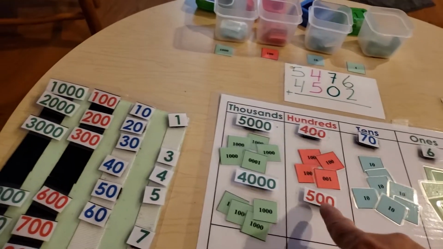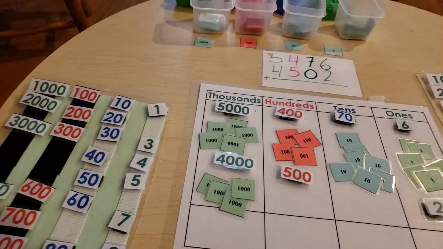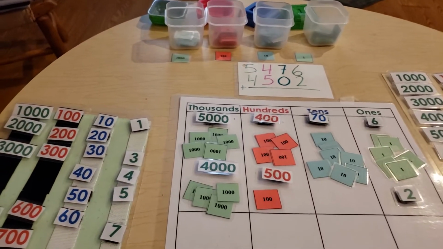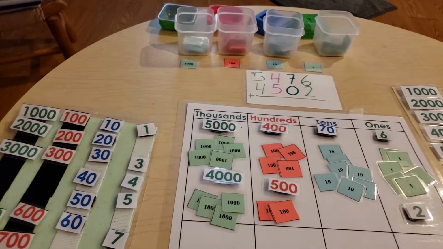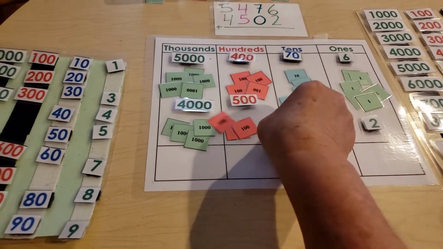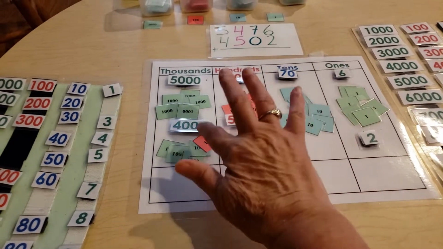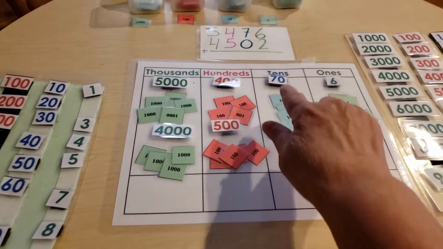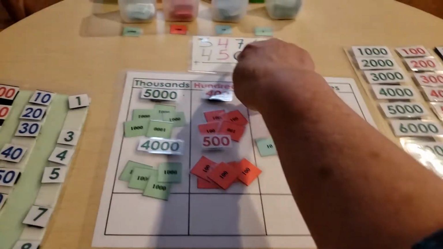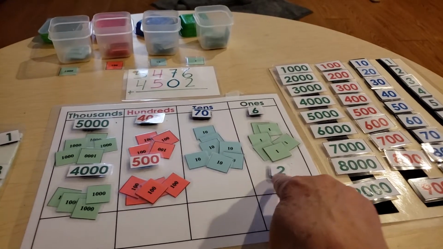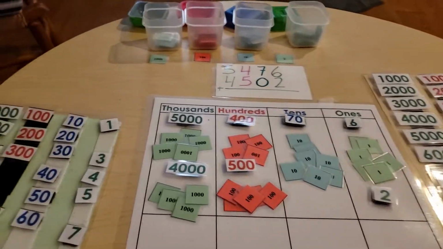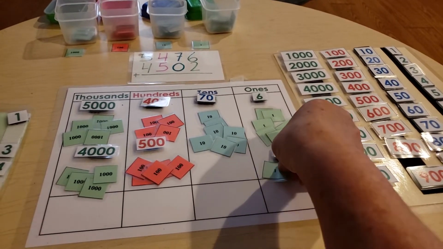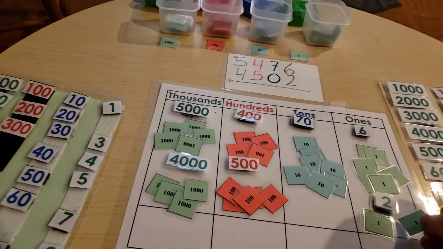Then we go over to our 100 spot and we need 5 100 squares, red squares. 1, 2, 3, 4, and then 5. We don't have to do anything in the 10 spot since there's a 0 there. And last we go over to our ones position and I need 2 1 squares. So I lay down a 1 and a 2.